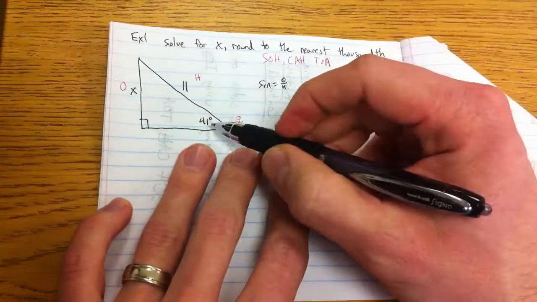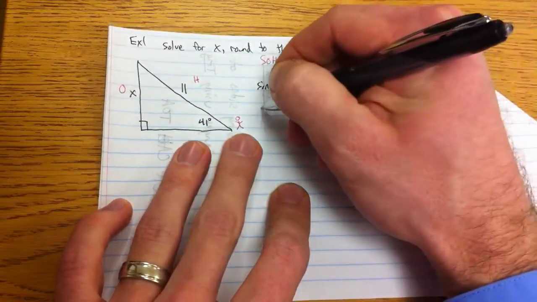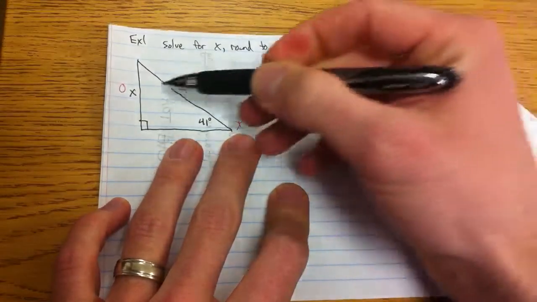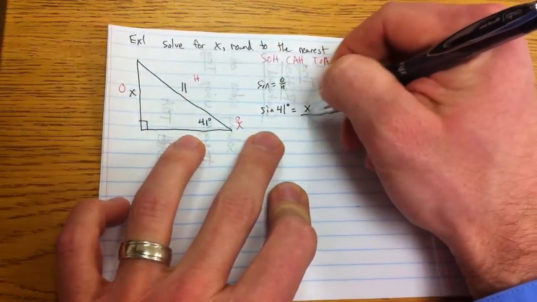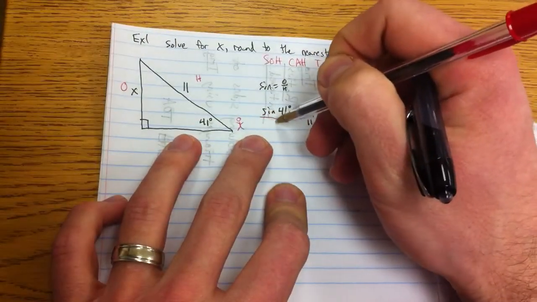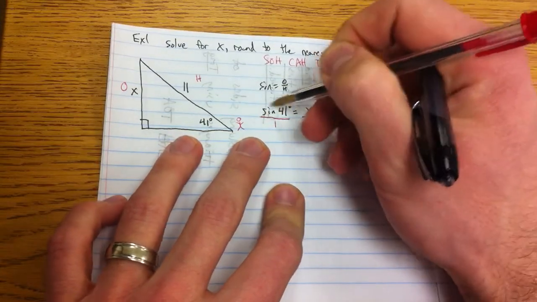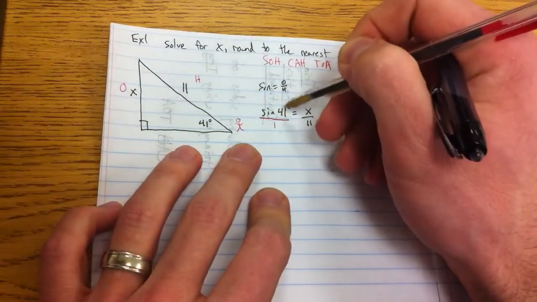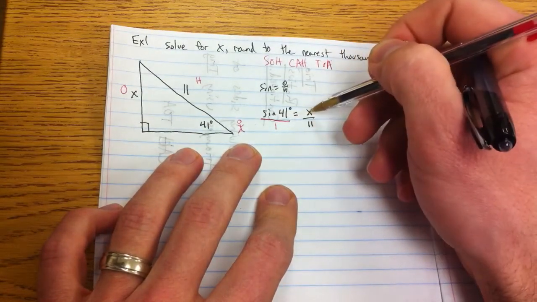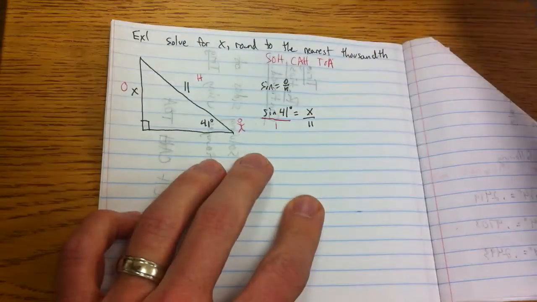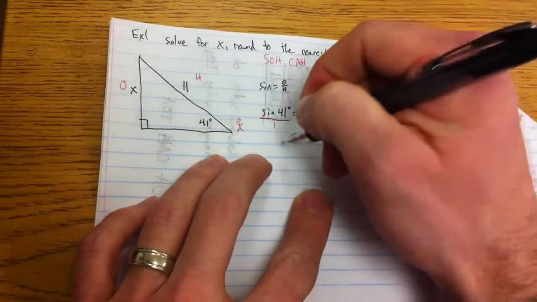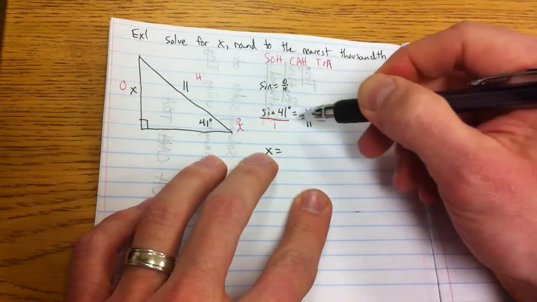Now the way we do that: the sine of 41 degrees is equal to the opposite over hypotenuse, which is represented by x over 11. The way I solve for x is I put the sine of 41 degrees over 1. When I do that, it does not change the sine of 41. It just makes it a ratio. And when I have two ratios set equal to each other, I can solve using cross multiplication. So nothing new there. When I cross multiply, 1 times x is just x, and then 11 times the sine of 41.